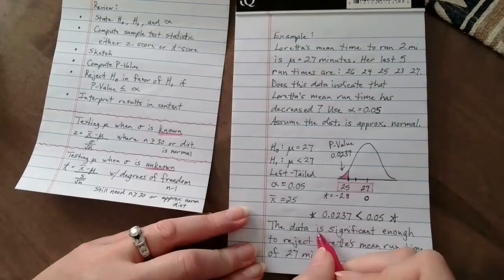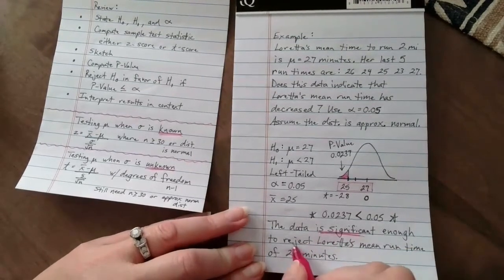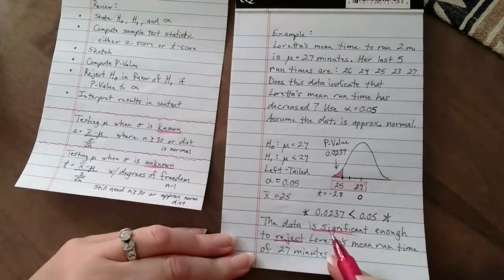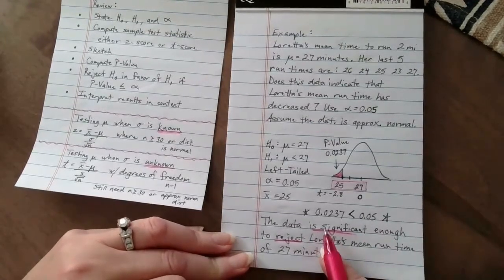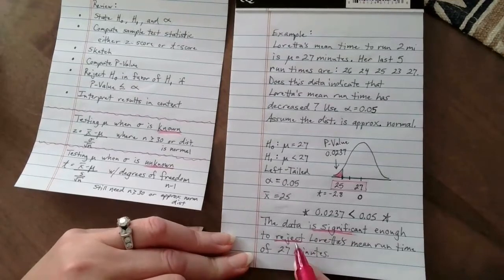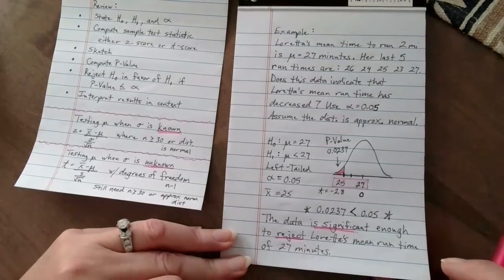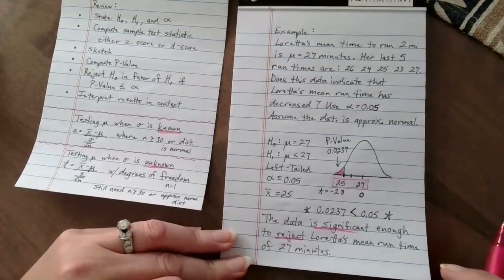So this time, because it is significant, we are rejecting. Last time it was not significant, so we did not reject. This time it is significant, so we are rejecting this thing. Notice the difference. There is a difference. Wording is important. It is meaningful.